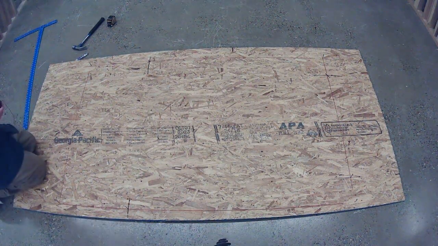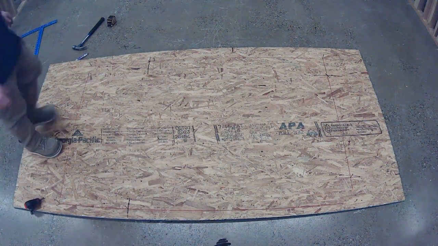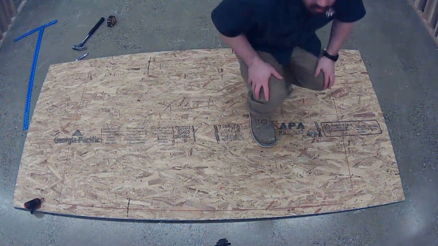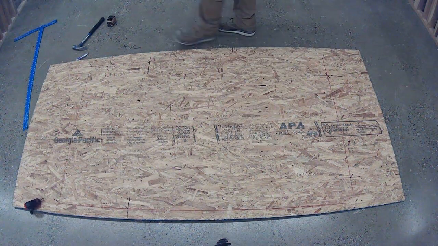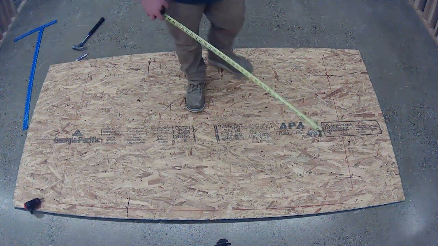All right, so now that we have it all connected and laid out, we're going to check our diagonals from each corner nail. And if the diagonals are equal, that means that this building would be square.